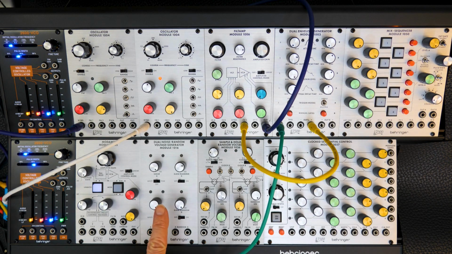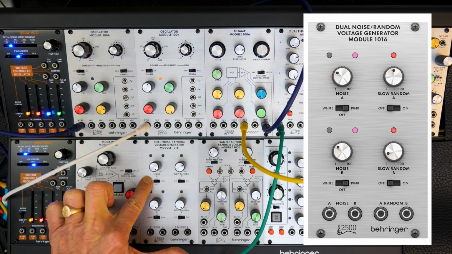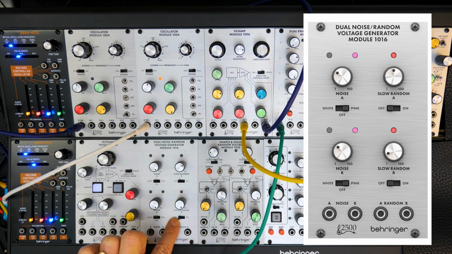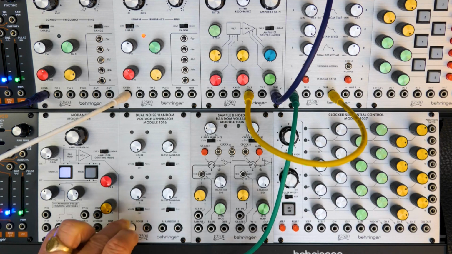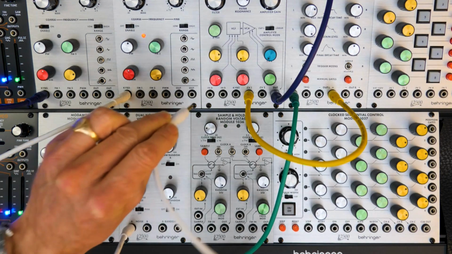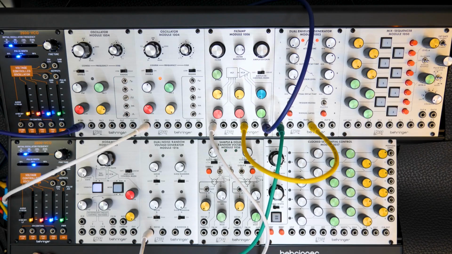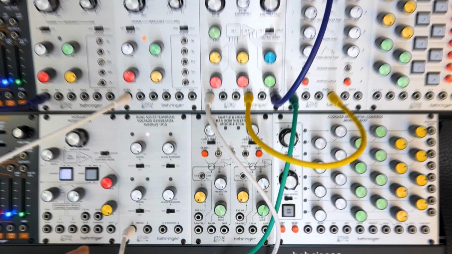Now let's take a look at the dual noise random voltage generator module 1016. We have noise A and noise B, then we have slow random A and slow random B. So let's listen to the noise first. We take the noise A output and run it into input A of the Filtamp module. So when I press a key on the keyboard, you're not hearing anything. When I turn it to the right to pink noise, you can hear the pink noise.